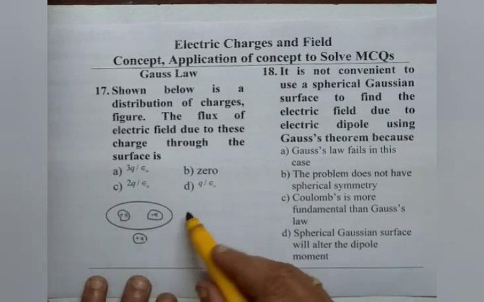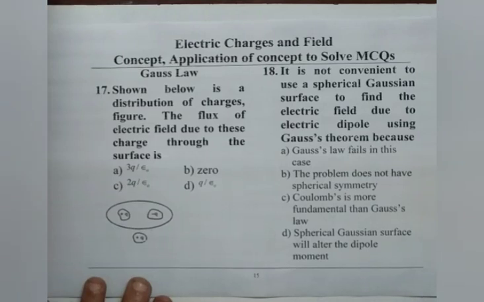As we know from Gauss law, let me tell you the conceptual way of Gauss law. Gauss law states that the total electric flux through a closed surface is equal to 1 by epsilon naught times the net charge enclosed inside. Also, let us discuss some aspects and then come back to this numerical. Gauss law is valid for closed surfaces only.